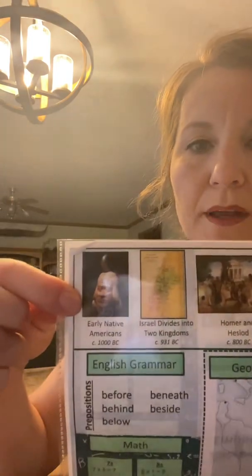All right, for timeline, we move right along to early Native Americans. Here's our first timeline card. We do the date, so that's 1000 BC, early Native Americans. This is the sign language F, and so it stands for feather. We're going to show that we have a feather headdress on. Early Native Americans. Israel divides into 2 kingdoms.